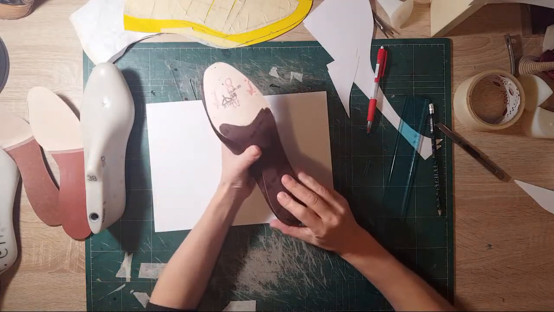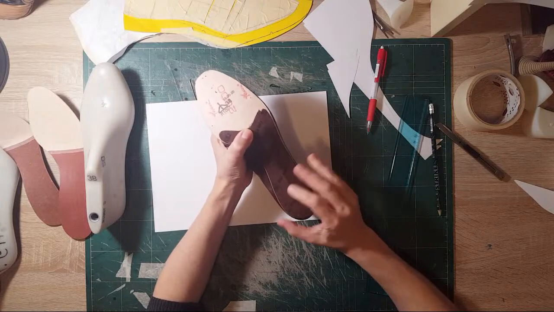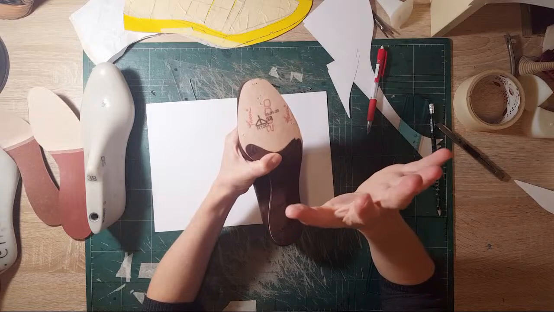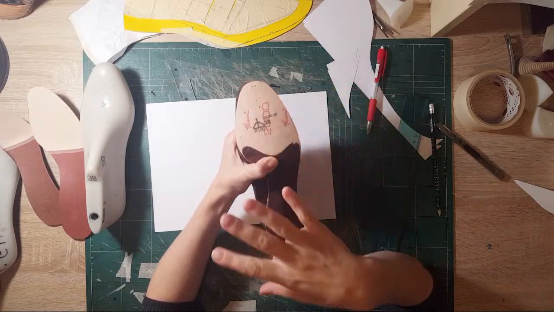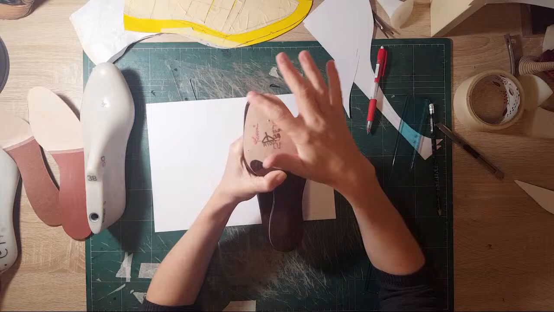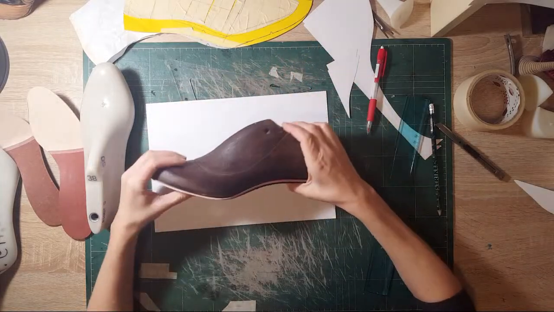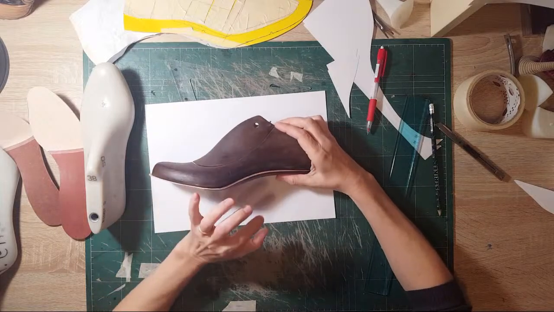Of course, the shape is a little bit different, you see, but this is a minor incorrection that we can fix. We can rebuild here a new piece of insole, cut the extra that extends, so this shape we can change.